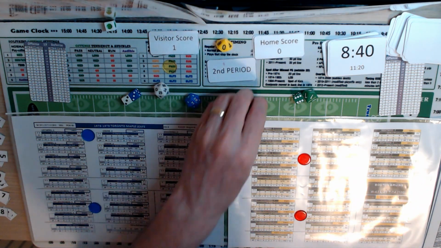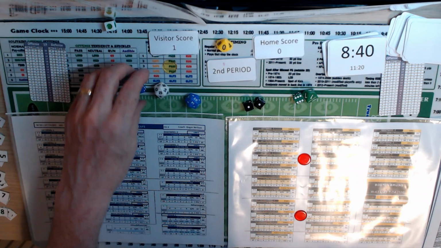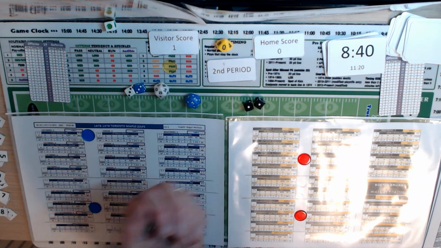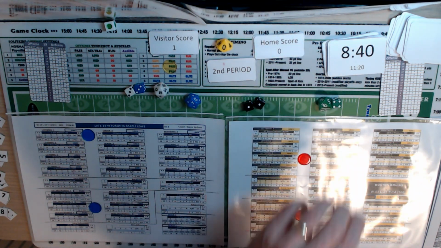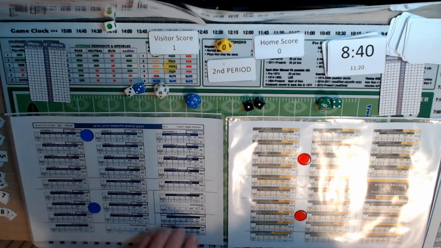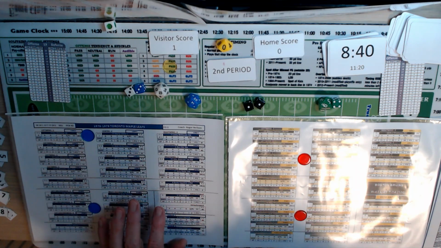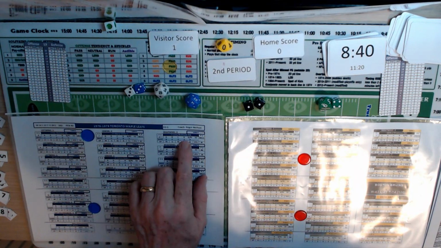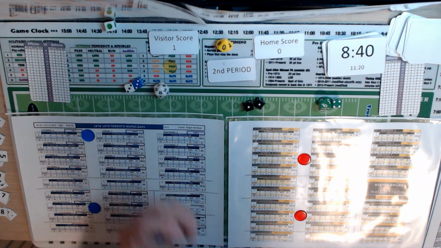So we have a penalty shot, and the person who will be taking the penalty shot is McDonald. He's an 8.